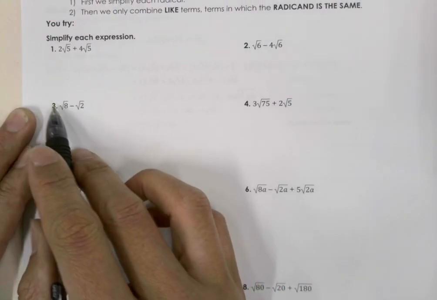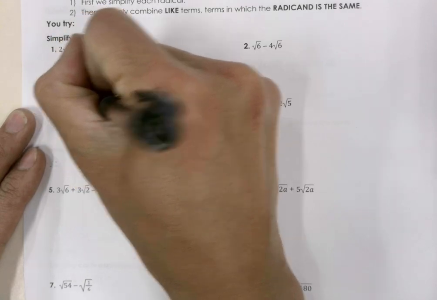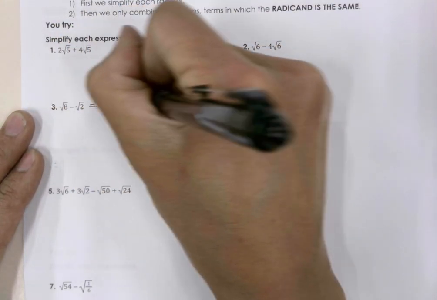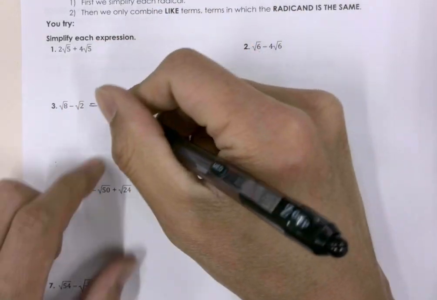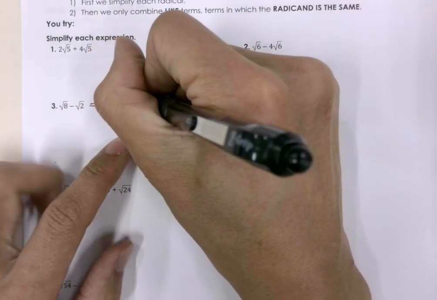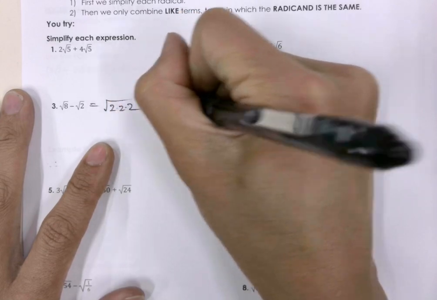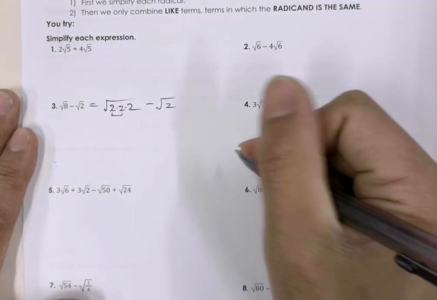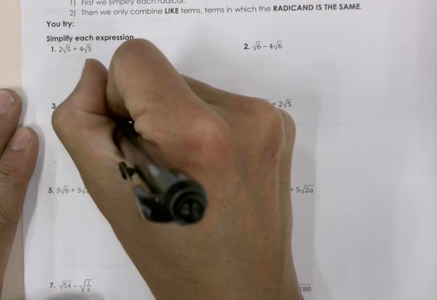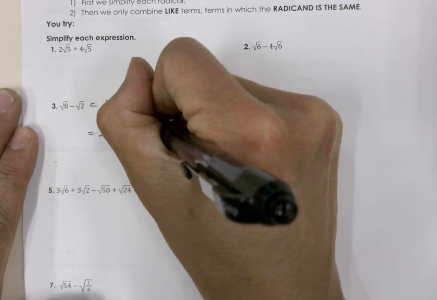Well, I can go ahead and start by simplifying that first radical 8. So let's do a prime factorization of 8, and we get 2 times 2 times 2, right? 2 times 2 is 4, times 2 is 8, minus square root 2. So what can we pull out of the square root? I got a pair of 2's there. So that's going to be equal to 2 square root 2 minus square root 2.